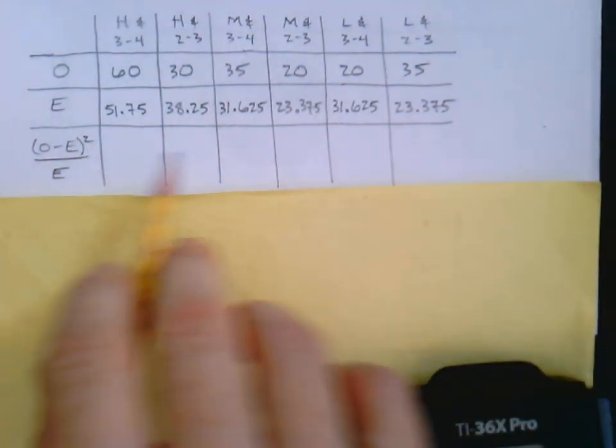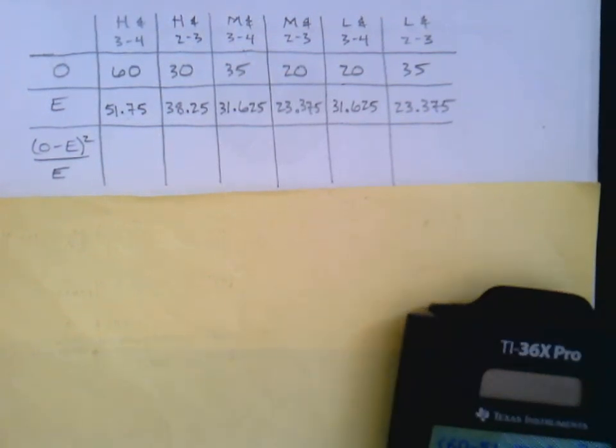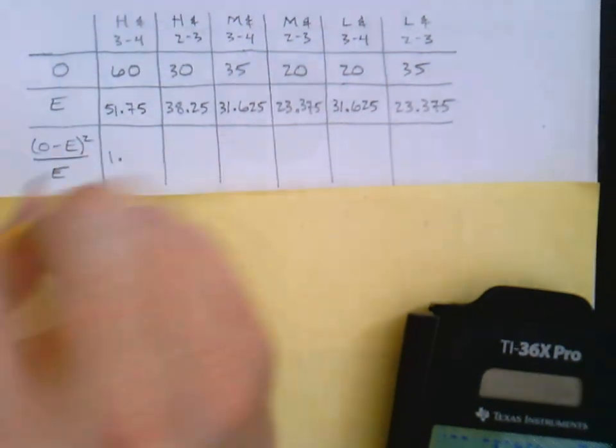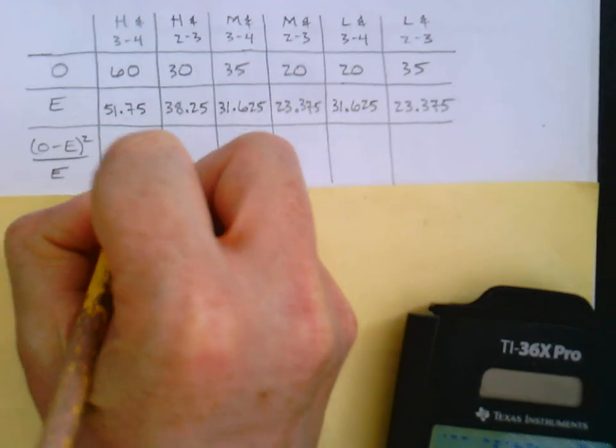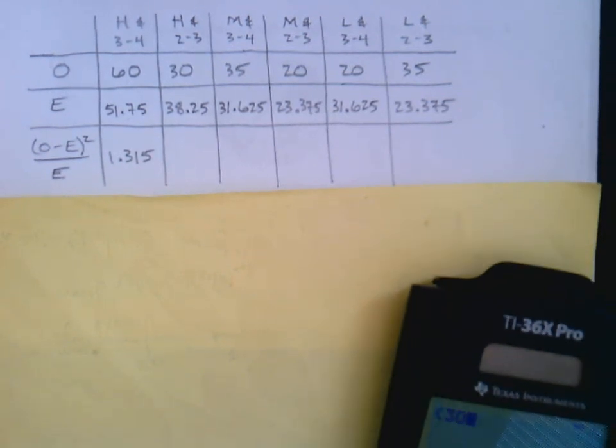All right, well, let's fill each of these in. So 60 minus 51.75 squared divided by 51.75. Now this we're definitely going to have to round. I got 1.315. I'm just going to go to 3 decimal places there just to keep it accurate enough. Okay, going to the next one.